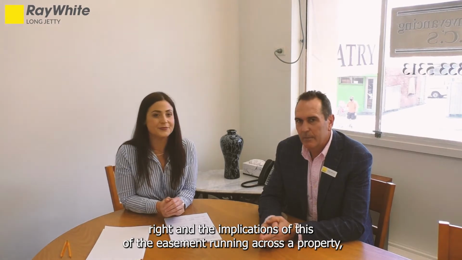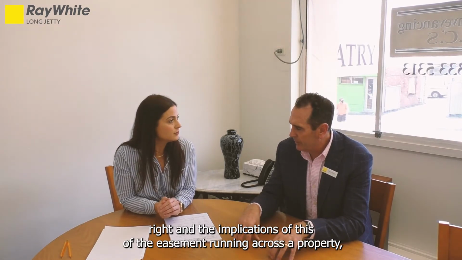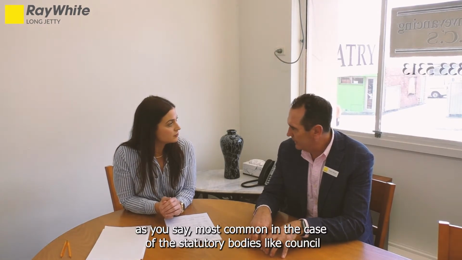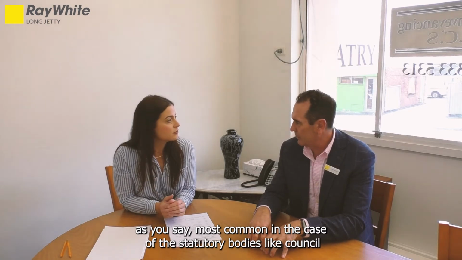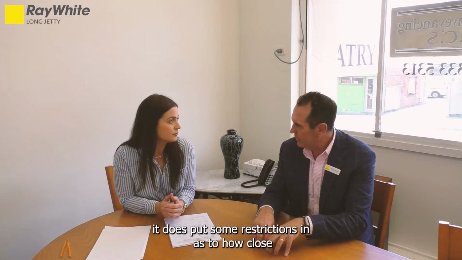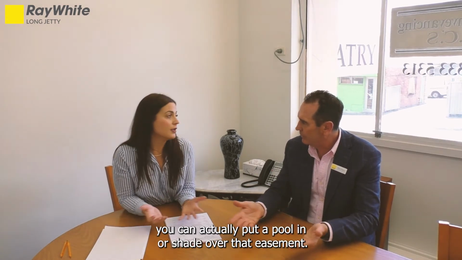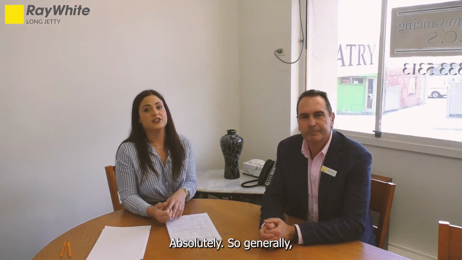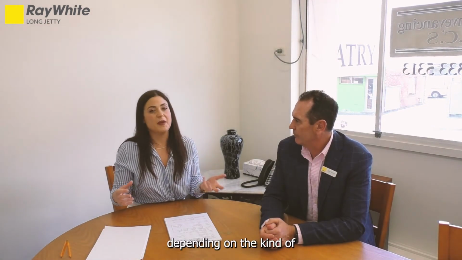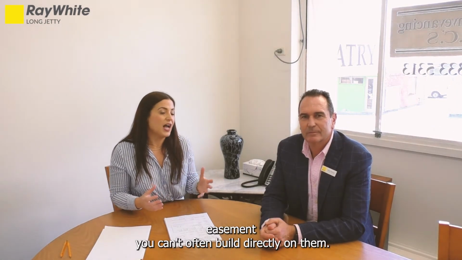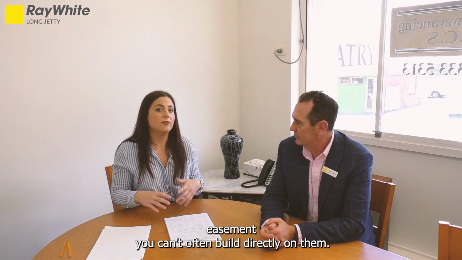Right. And the implications, I guess, of an easement running across a property, most commonly in the case of statutory bodies like council, is that it does put some restrictions on how close you can build to the boundary fence, or whether you can actually put a pool or a shed over that easement. Absolutely. Depending on the kind of easement, you often can't build directly on them.